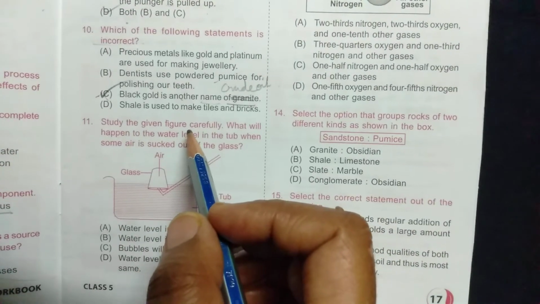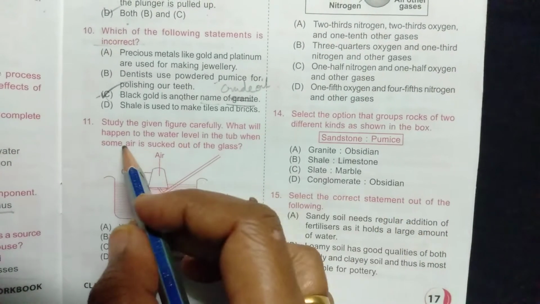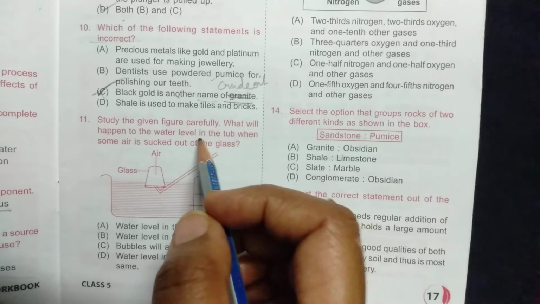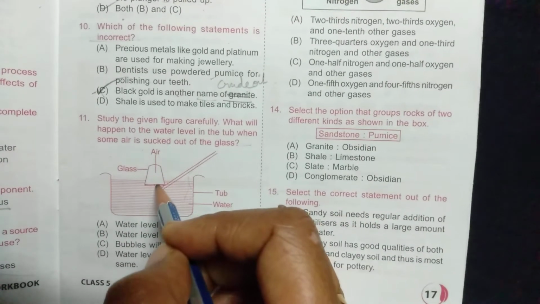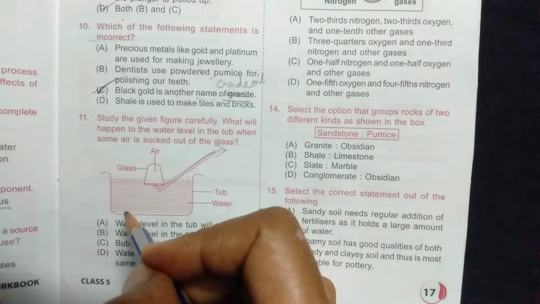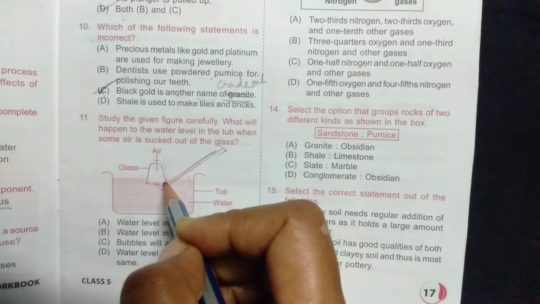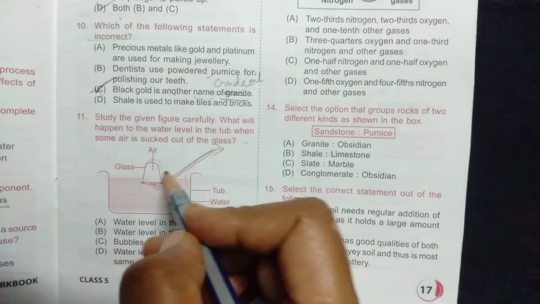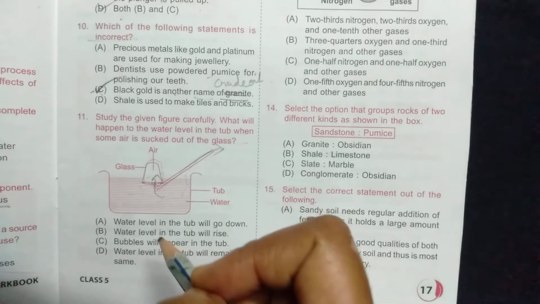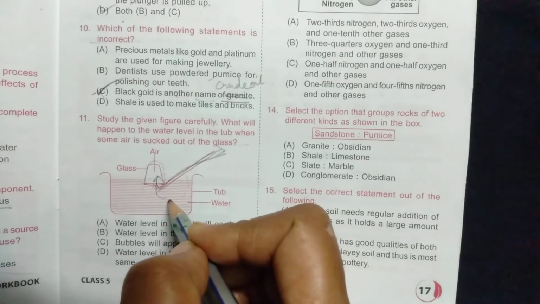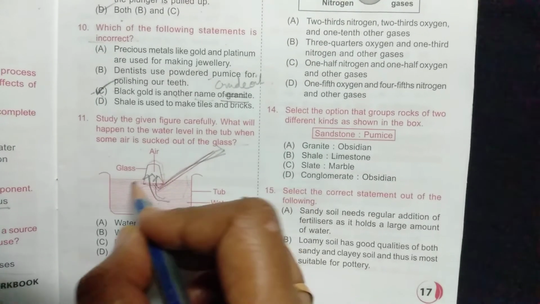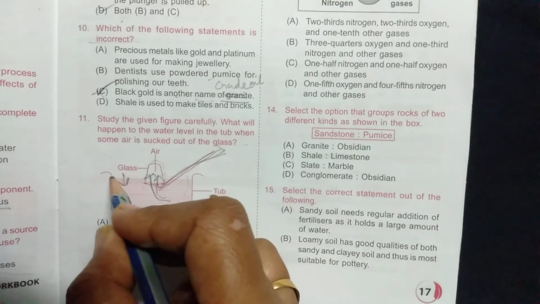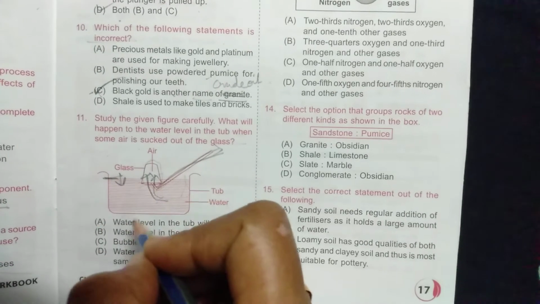Study the given figure carefully. What will happen to the water level in the tub when some air is sucked out? You can see that a tumbler is inverted here, right? So this is air actually, that's why no water is going inside. When you remove the air, now can water go inside? Yes, the water can go inside, so what will happen? The level of the water in the tub will go down.